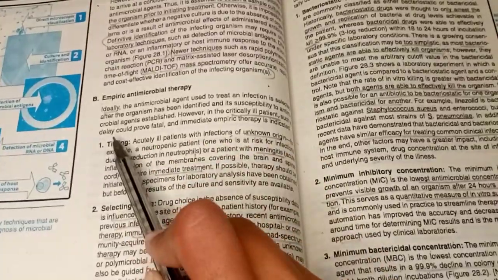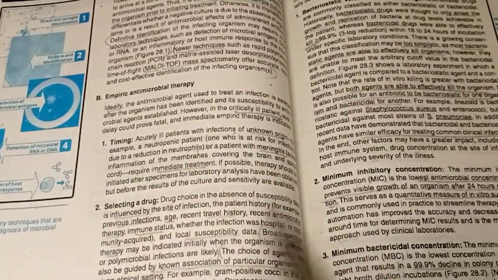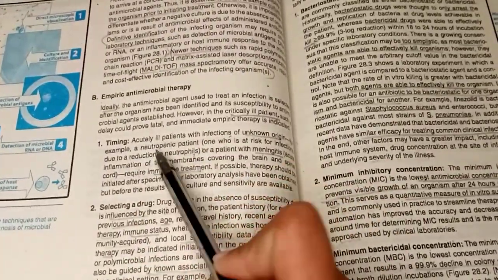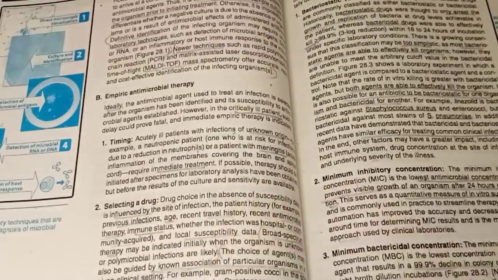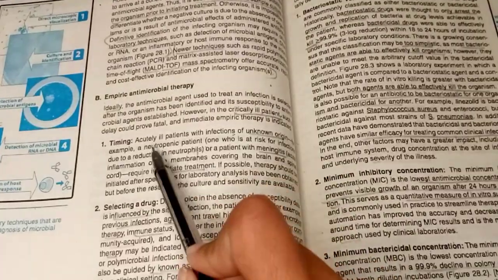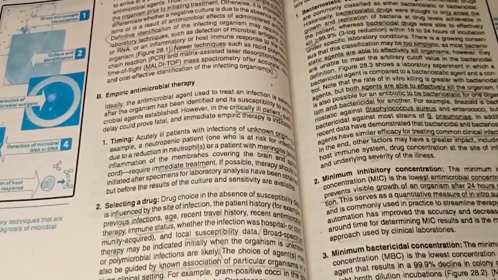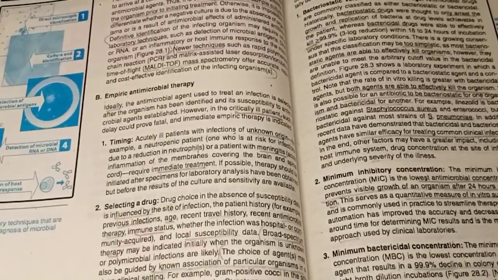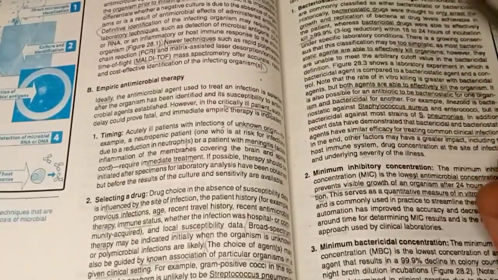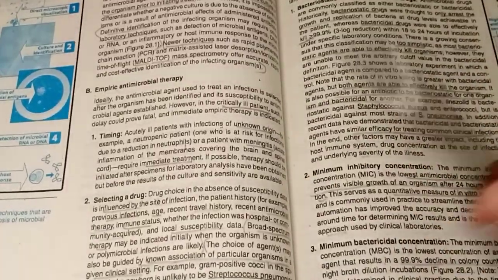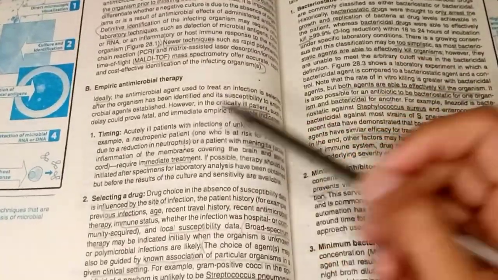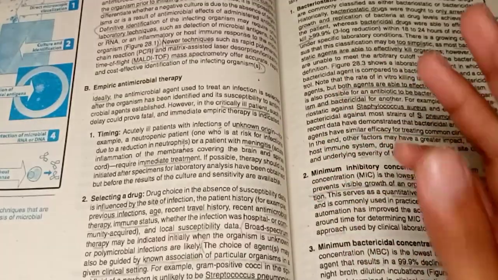Now, the first is the timing. So this timing would tell you when you have to start this empiric therapy. So, for example, if the patient is acutely ill, and if the origin is also not known, for example, in the case of the neutropenic patient, who is at risk for infections due to the decrease in neutrophils, or if a person is suffering with meningitis, which is an acute inflammation of the membranes that are covering the brain and spinal cord. So in both of these cases, the patient would require immediate treatment.